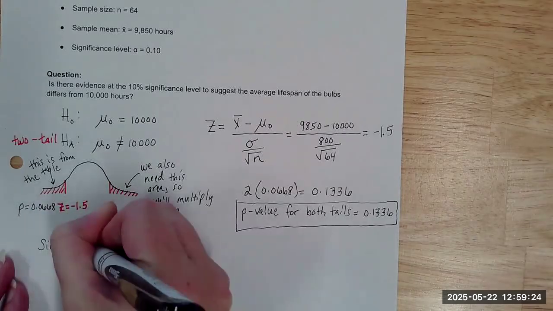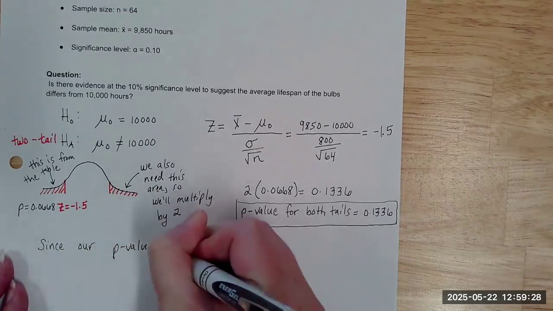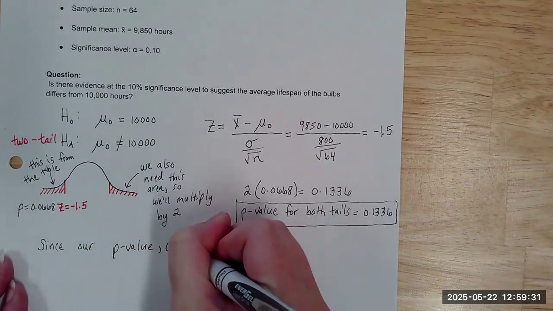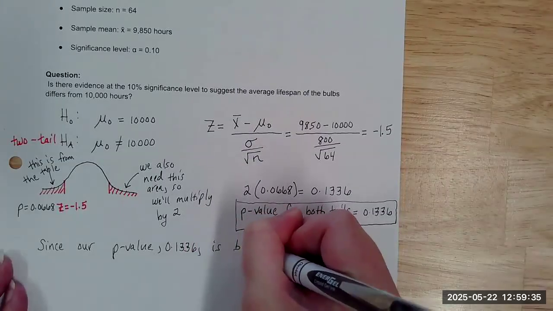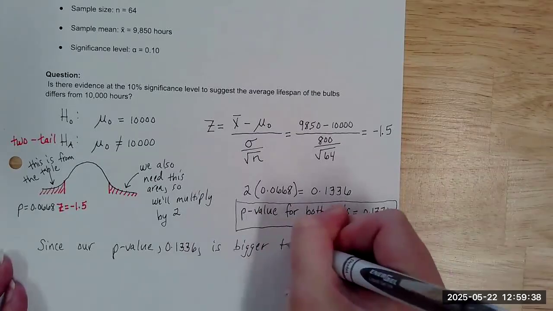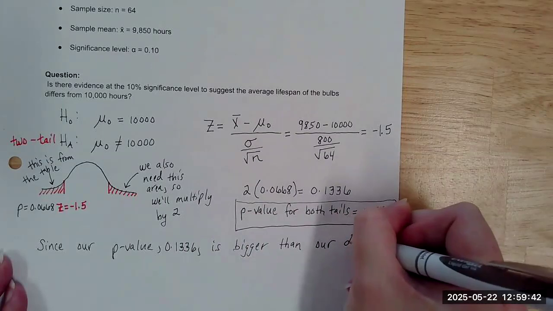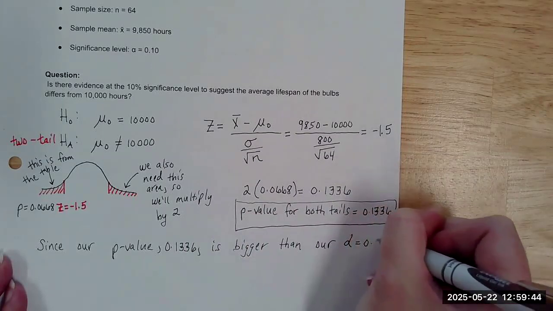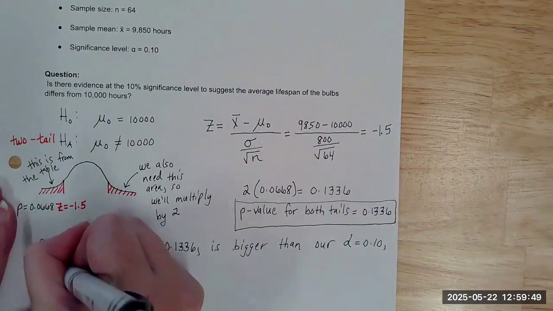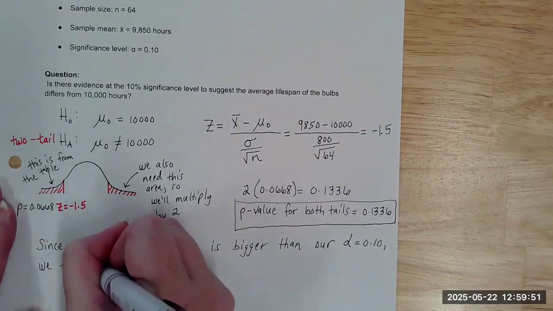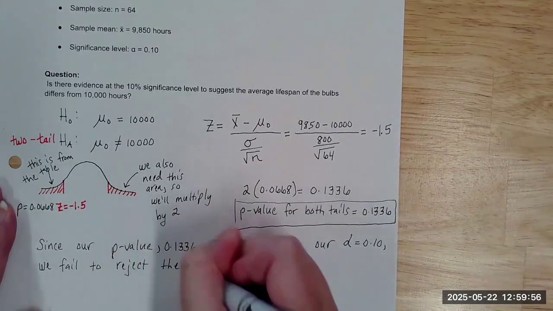Since our p-value 0.1336 is bigger than our alpha equals 0.10, we fail to reject the null hypothesis.